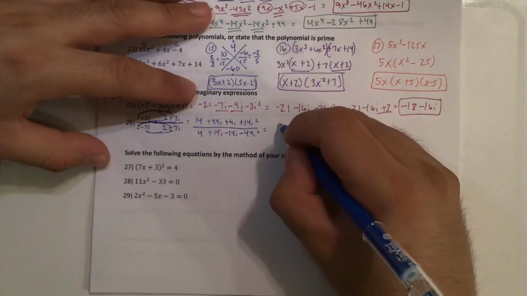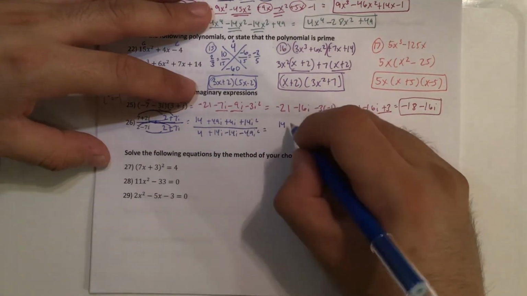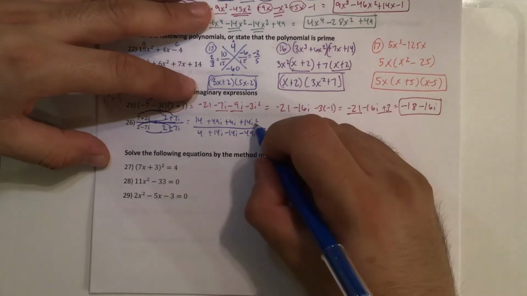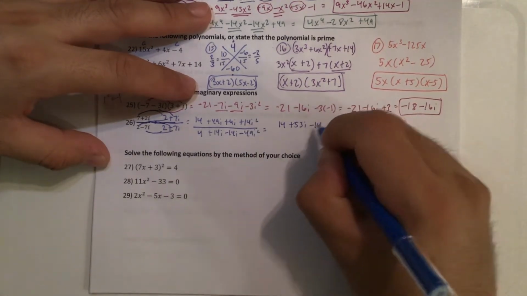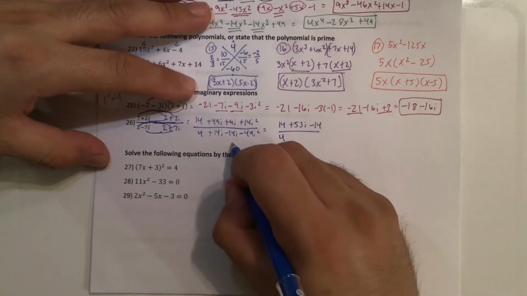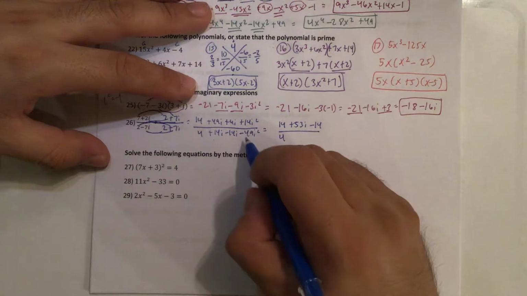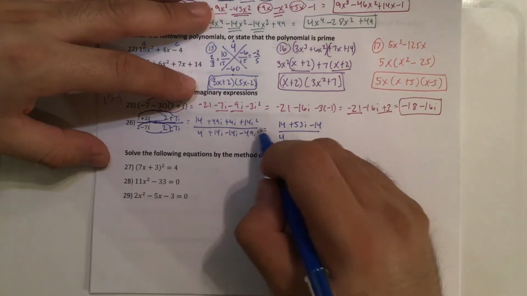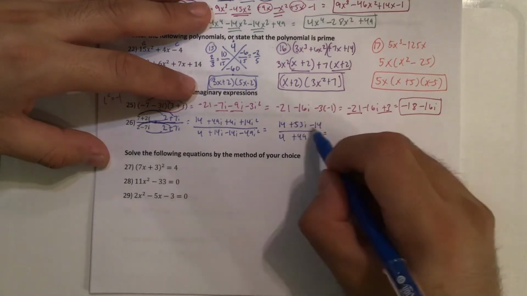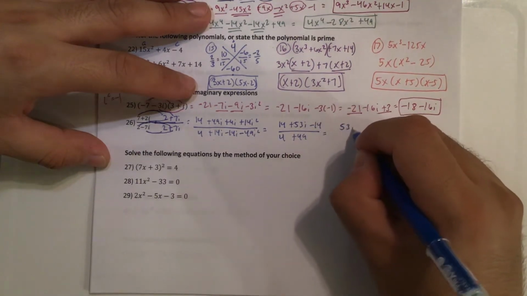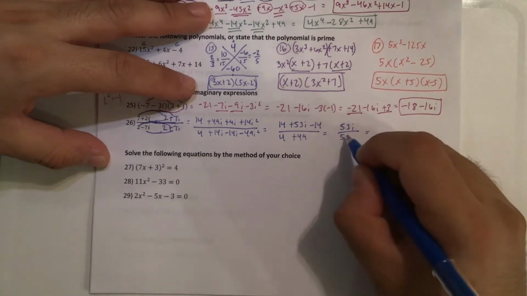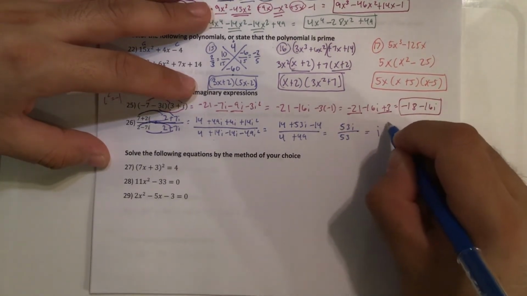On the top, we have 14. 49 plus 4i is positive 53i. We know that i squared is actually negative 1, so negative 1 times 14 is negative 14. On the bottom, we have 4. The two middle terms, 14i and negative 14i, cancel out. Then we have negative 49i squared, which is negative 49 times negative 1, which is positive 49. So right here, we can see the 14s cancel, leaving us with 53i divided by 4 plus 49, which is also 53. And last, we can reduce these into 1i.